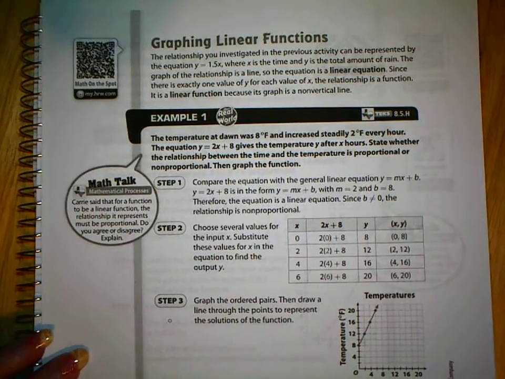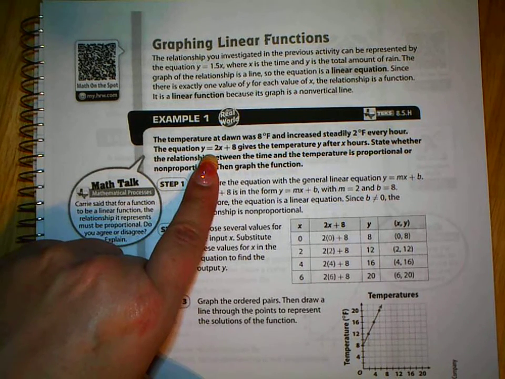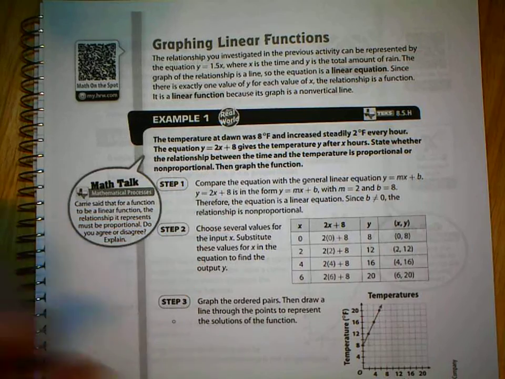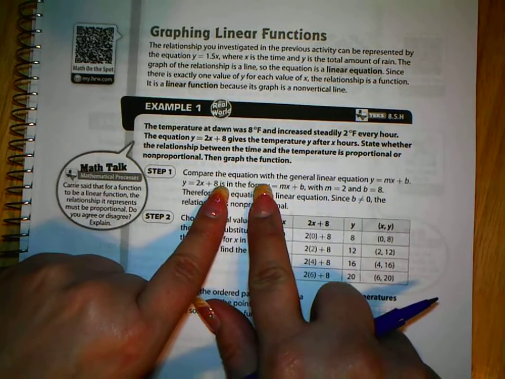Example 1. The temperature at dawn was 8 degrees Fahrenheit and increased steadily 2 degrees Fahrenheit every hour. The equation y equals 2x plus 8 gives the temperature y after x hours. State whether the relationship between the time and temperature is proportional or non-proportional. Then graph the function.